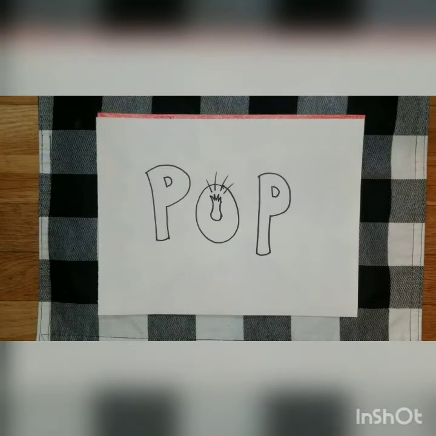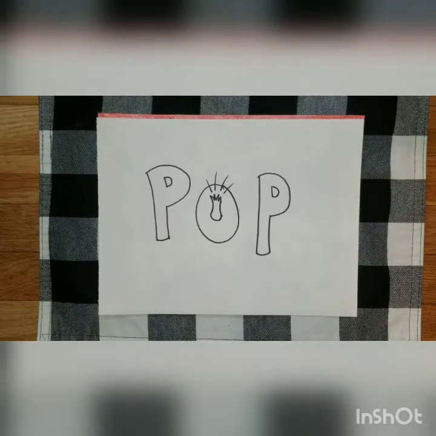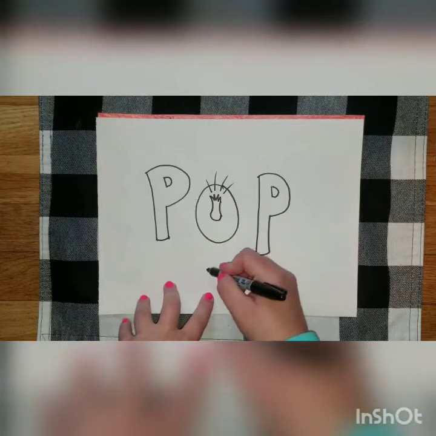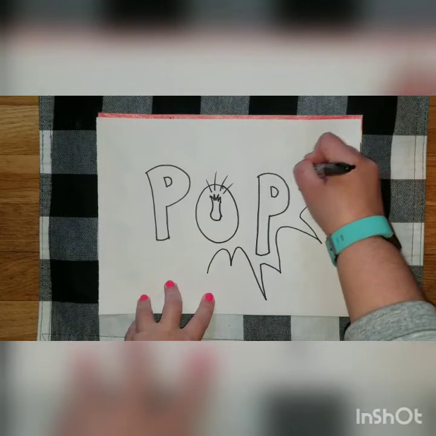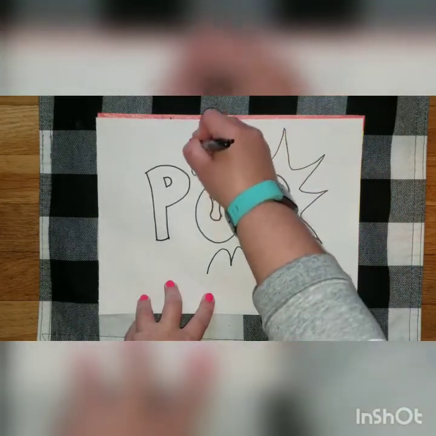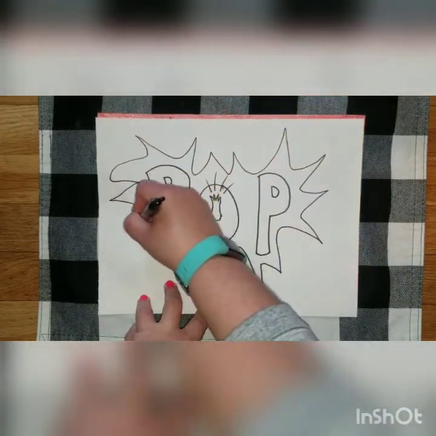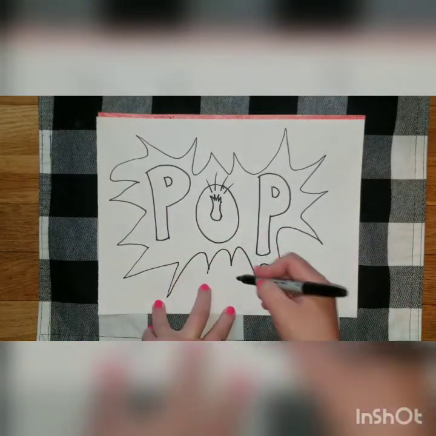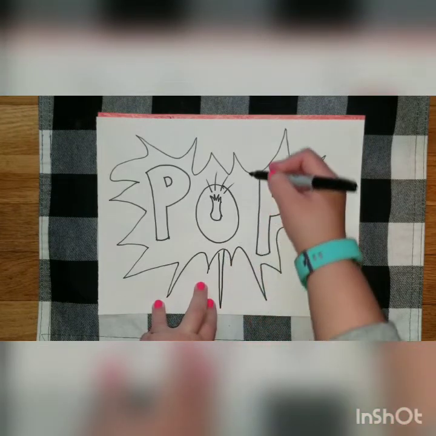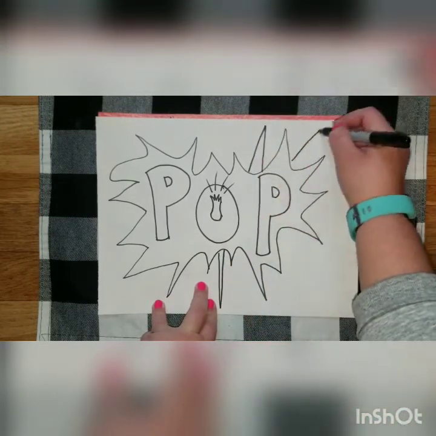All right, so now that you've checked out how to draw bubble letters, we have to add our background. So our background is supposed to help to also illustrate what kind of sound the word would be making. So if something's popping, I really need to make it look like it's kind of exploding. So I'm going to go ahead and just do something like this, going around my word. All right, I could do it like that. I could even add some extra pointy lines kind of coming out.